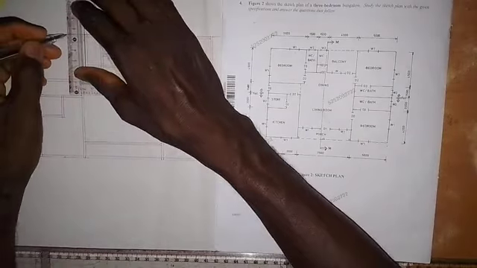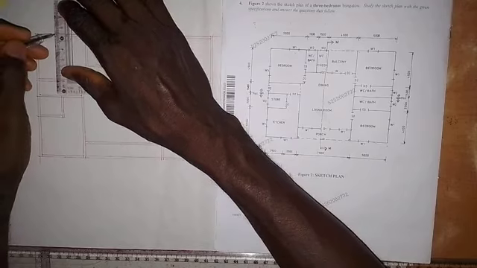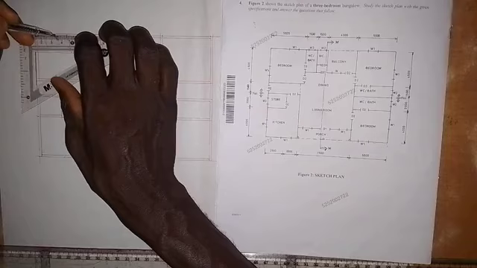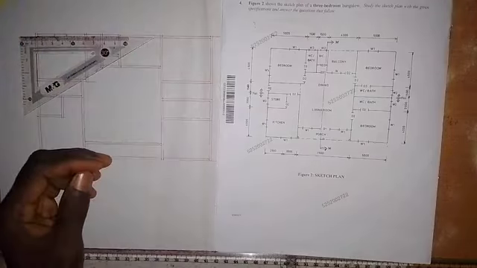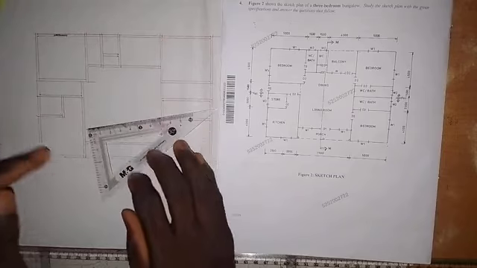Within this space, I'll make a thick line from here to here, and then we also make a thick line from here to here. Within this space, we are going to make 2 horizontal lines between these 2 lines. So we draw from here to here, and then within this space we draw these lines. Okay, so we have fixed that particular window.